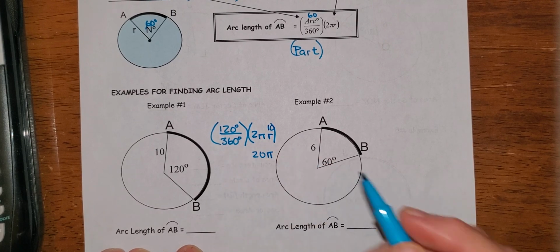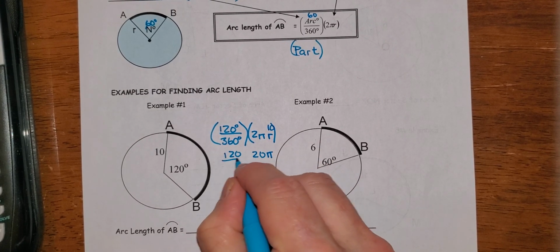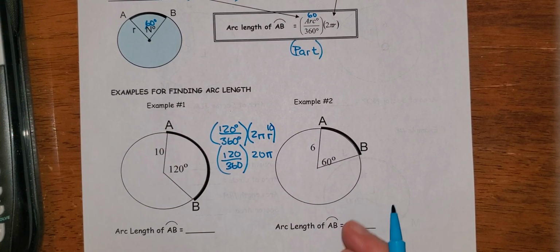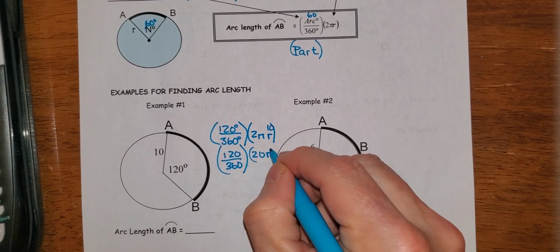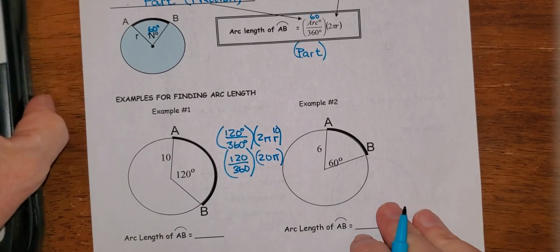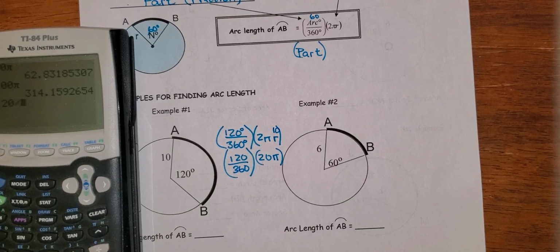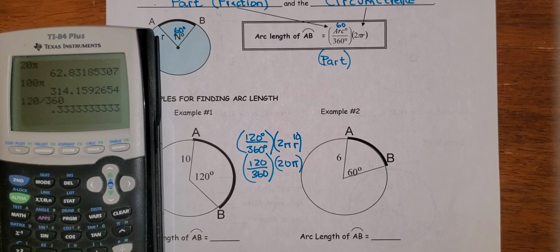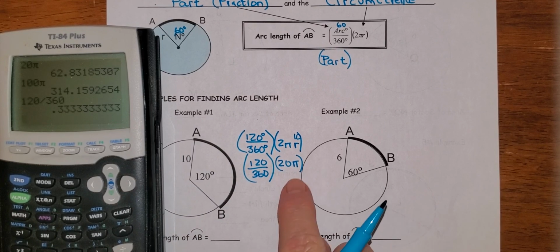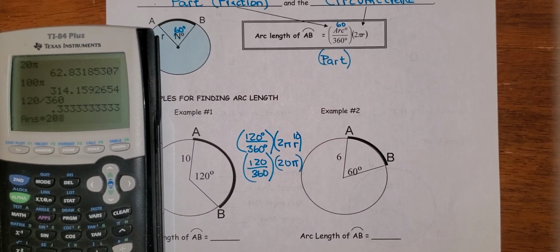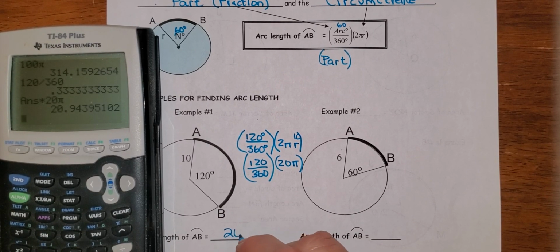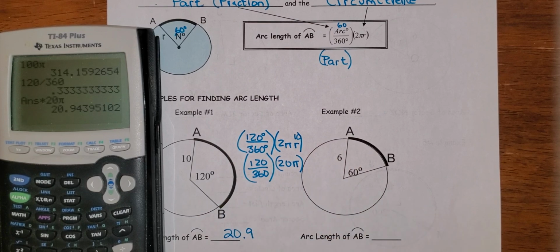I'm going to write it again, 120 out of 360. Basically that's the part that I want, which is 120 degrees of the 360, times the 20 pi, which is the circumference. So we just use the calculator. We say 120 divided by 360 and hit enter, and that's 1/3, right? Then I multiply it by 20 pi, and I get 20.9. So that's the actual arc length from A to B, how long it is.